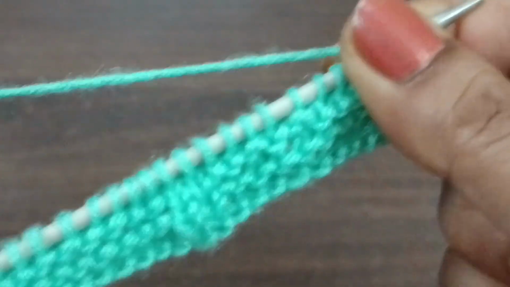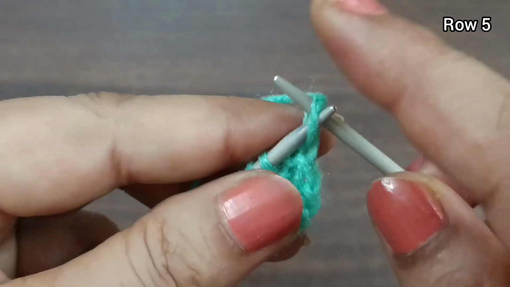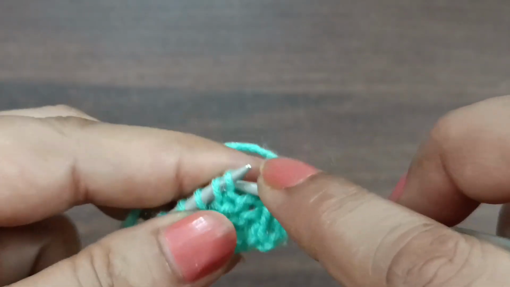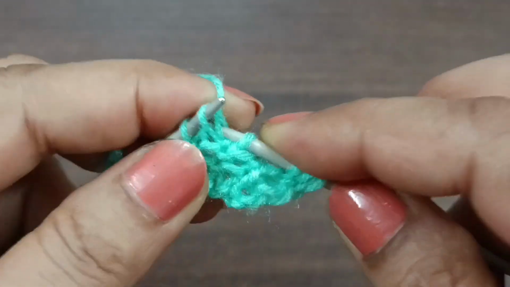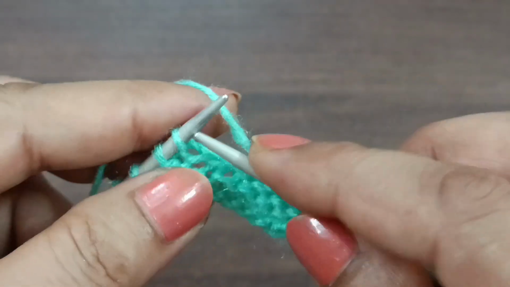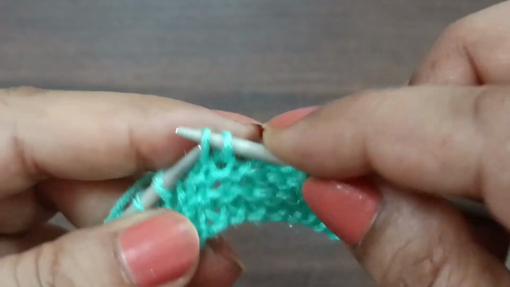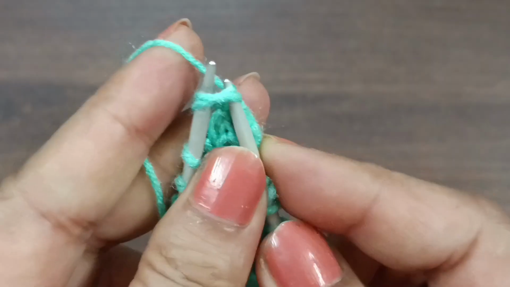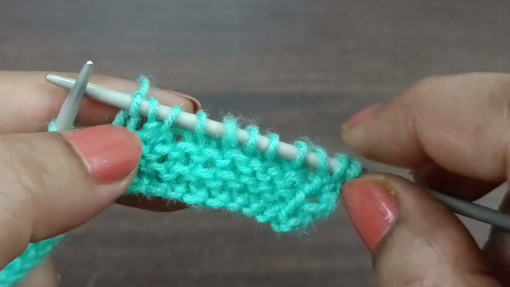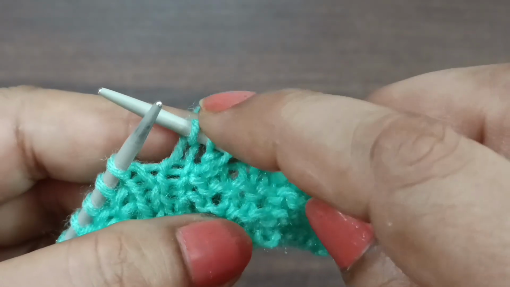Now this is fifth row and right side row. Slip edge. From here we start our repeat pattern. Knit 1, yarn over, slip 1, knit 1, pass over, knit 4, slip 2, knit together from front loop, yarn over, knit 1. That's our repeat.